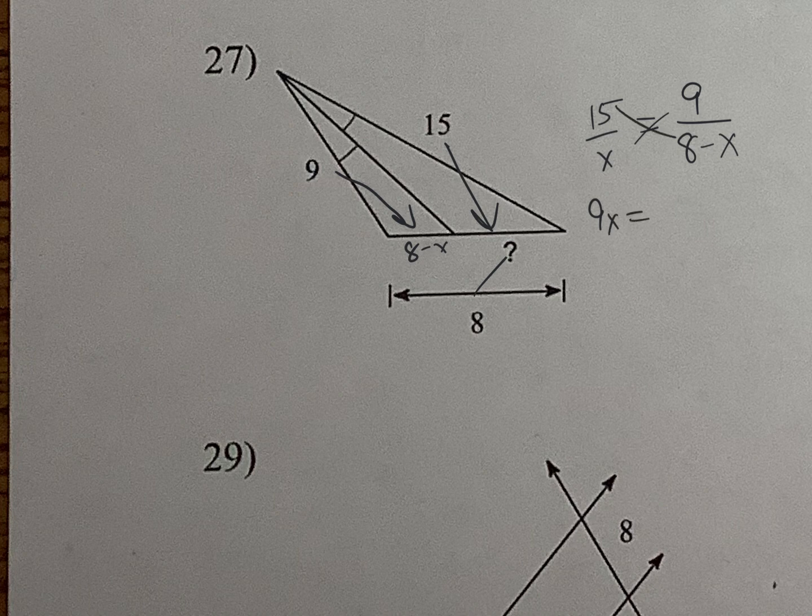So 15 times 8 is 120. But you also have to take 15 times the x. Make sure you distribute correctly. Add the 15 to the 9. 24x equals 120. So x is 5, yeah.